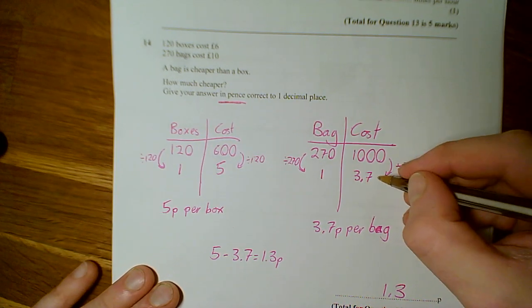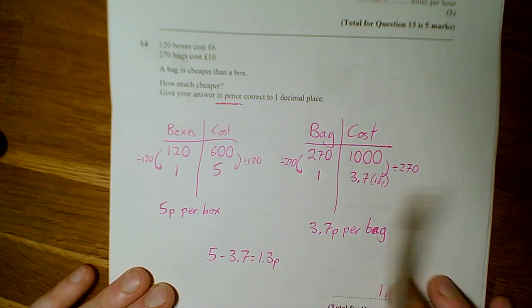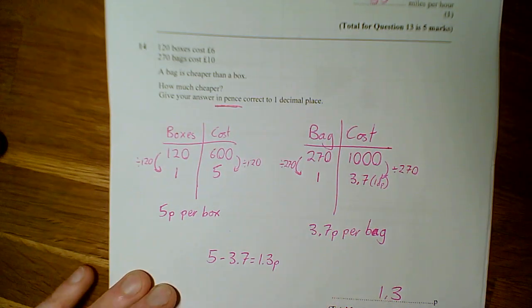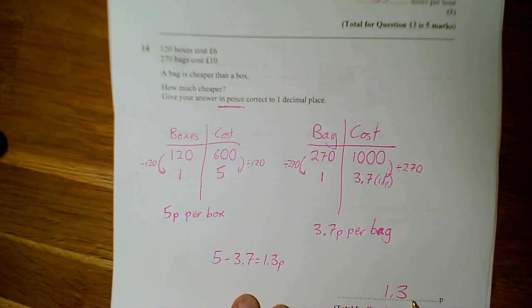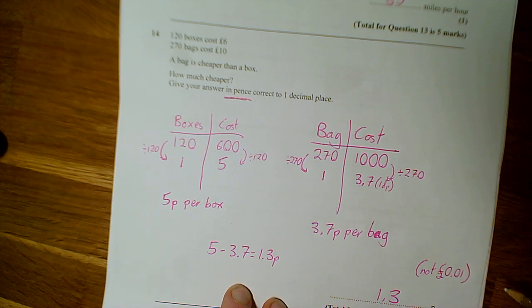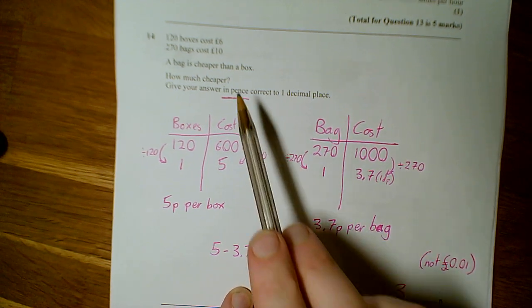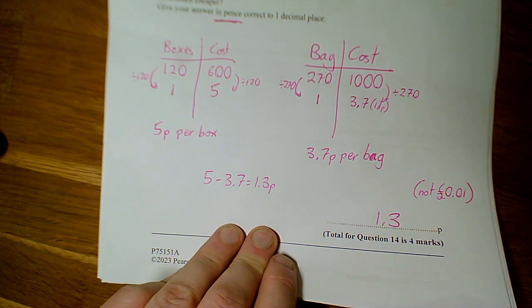And that's 3.7 to 1 decimal place. I'll just put that in there because it wasn't exactly 3.7, as you saw. It was 3.703703704. But yeah, if you'd done it all in pounds, you could have then converted it afterwards. That would have been fine. But a lot of people put that £1 pence essentially worked out, and that is not an answer in pence correct to one decimal place. So even if you did all that, you've only got 3 marks instead of 4.